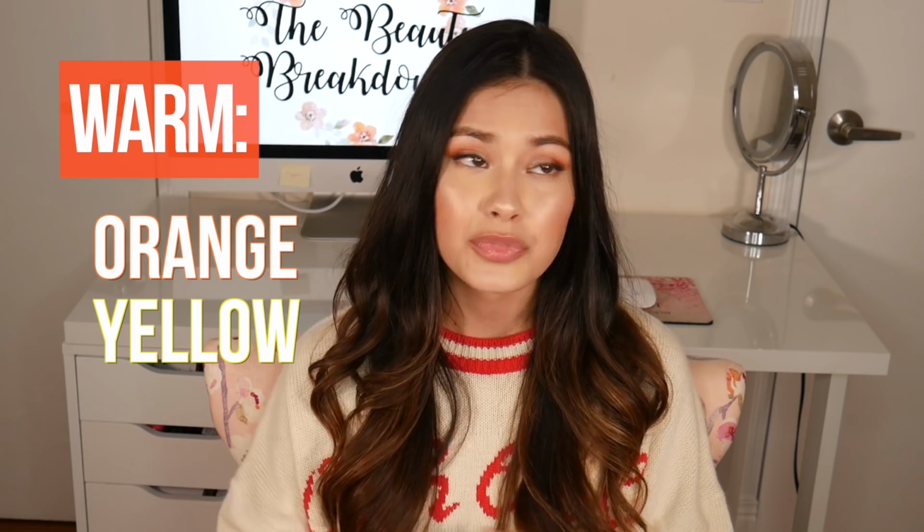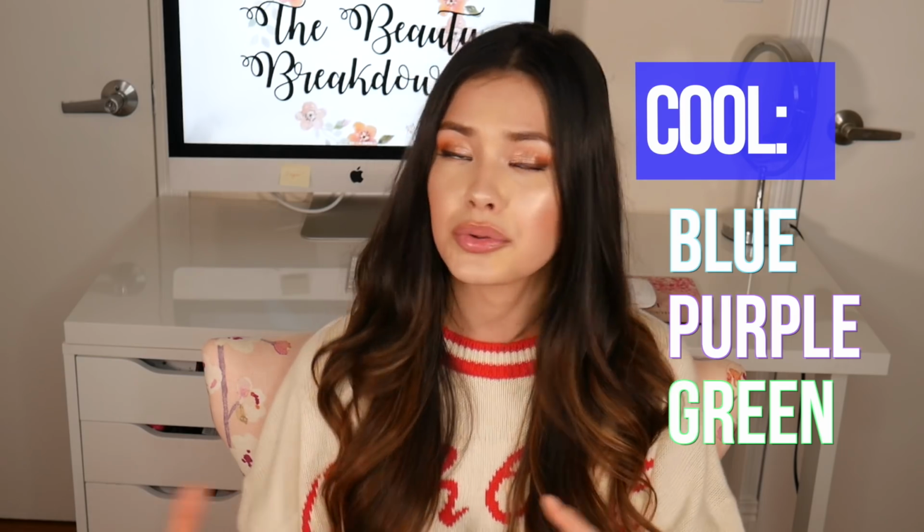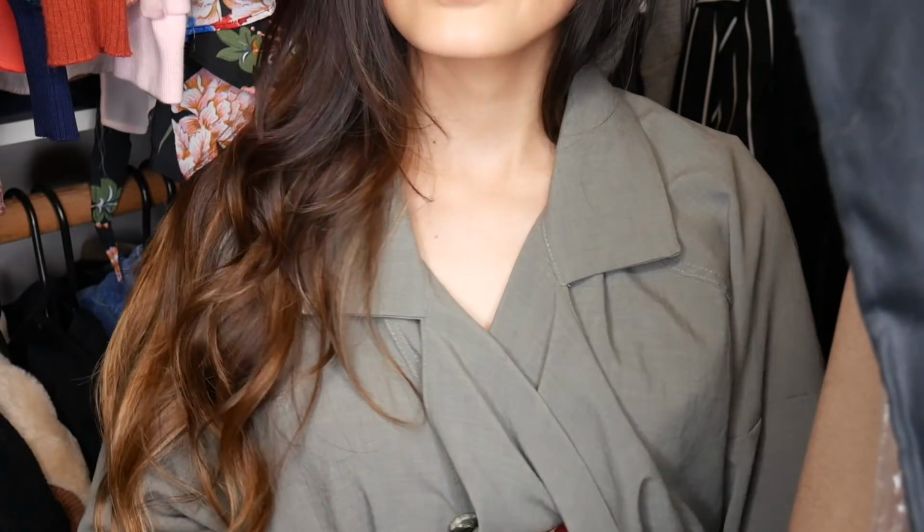Now, method number two of figuring out what your undertone is is figuring out what types of colors suit you best. So this kind of goes into what clothing you tend to gravitate towards as well. Kind of looking at color theory, colors like orange, yellows, reds, those tend to be more flattering on warmer undertoned people. Now, when you look at colors like blues, purples, and greens, those tend to suit people who have cooler undertones. Of course, if you want to test this method, you can try on different clothing pieces in those different shades and see which tends to suit you best.